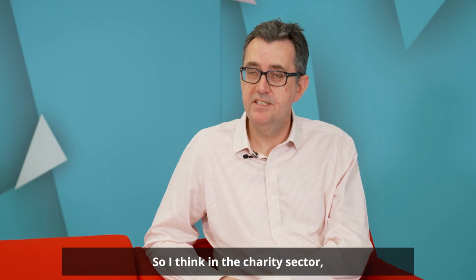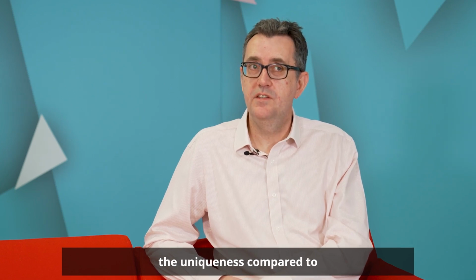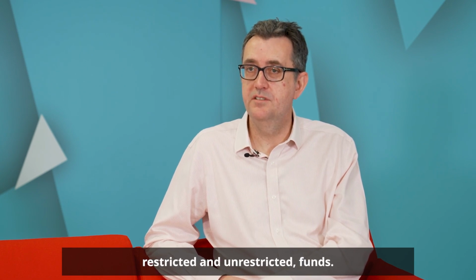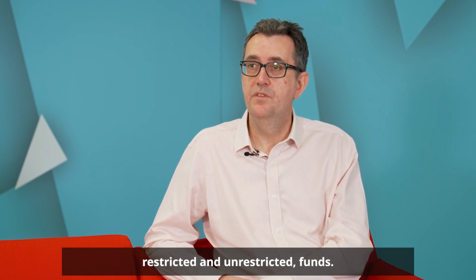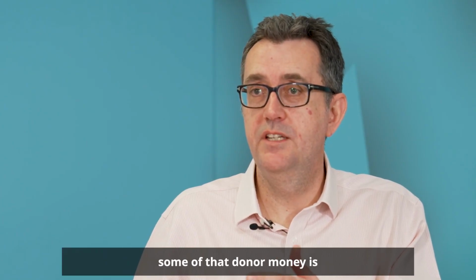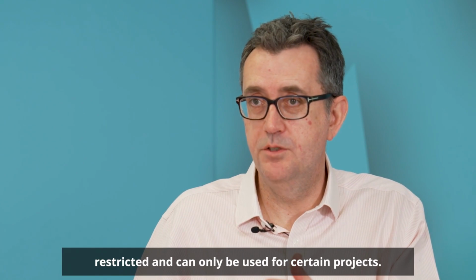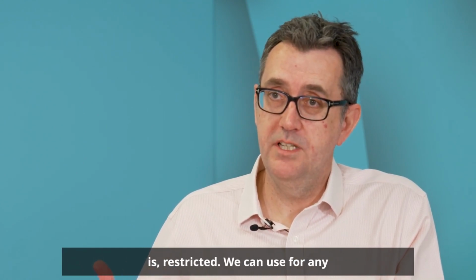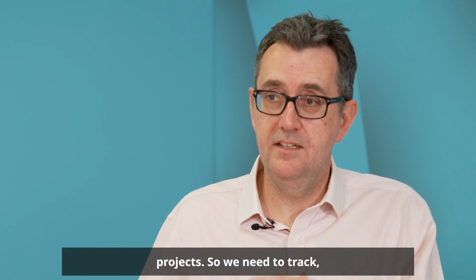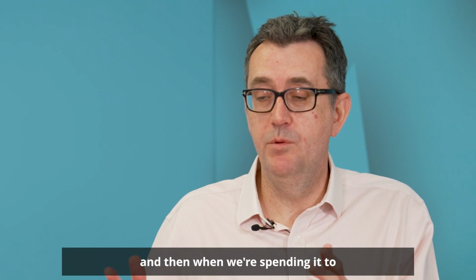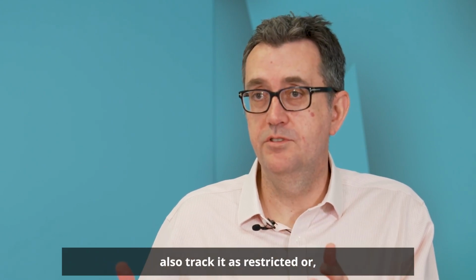So I think in the charity sector, the uniqueness compared to the commercial sector is the restricted and unrestricted funds. If we're giving donor money, some of that donor money is restricted and can only be used for certain projects. Some of the rest of that donor money is unrestricted and we can use it for any projects. So we need to track all donor money coming in to know whether it's restricted or unrestricted, and then when we're spending it, to also track it as restricted or unrestricted.